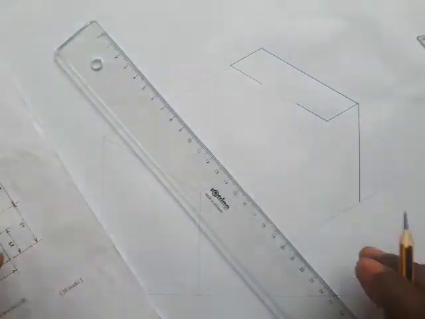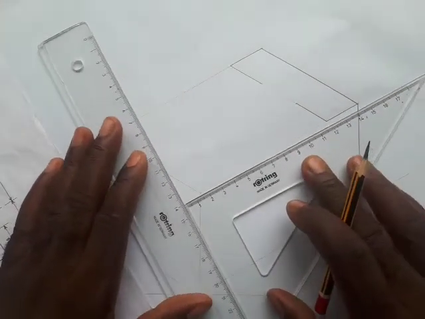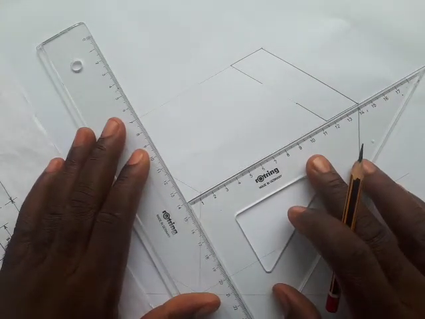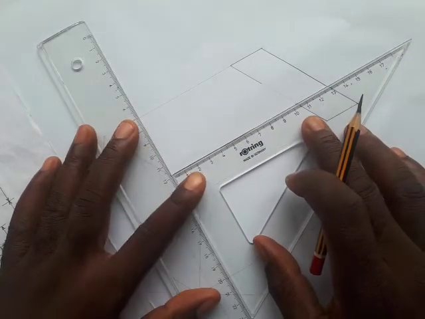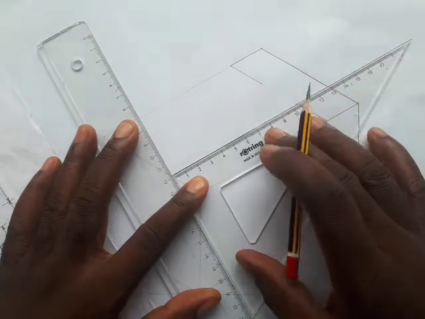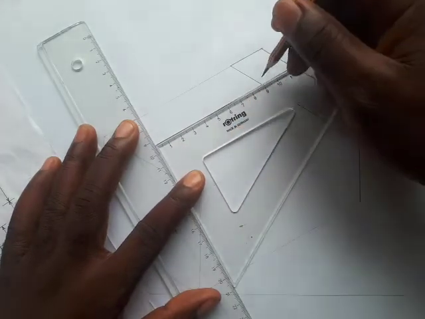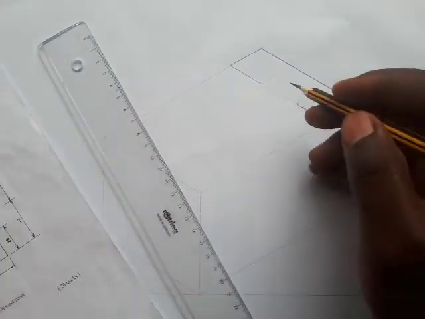All right, so at this point I'm just going to transfer lines from here. So align your set square like this with this line here, and transfer thin lines for now. You're going to measure it later. And here also, thin lines.